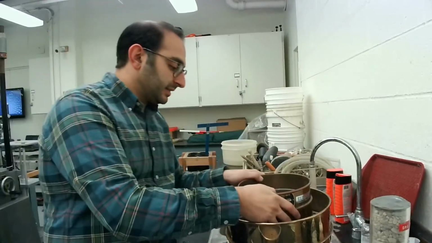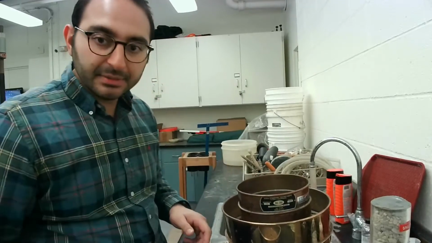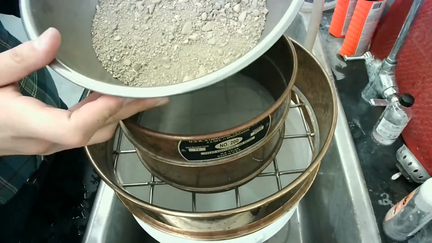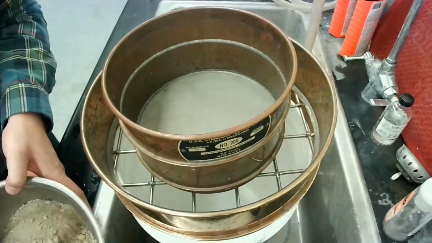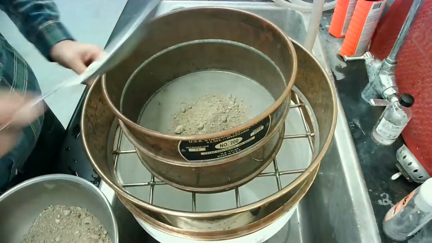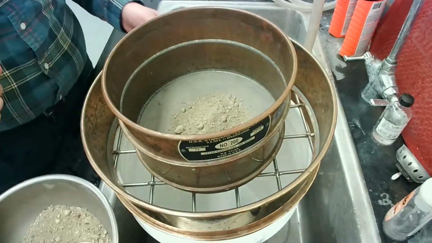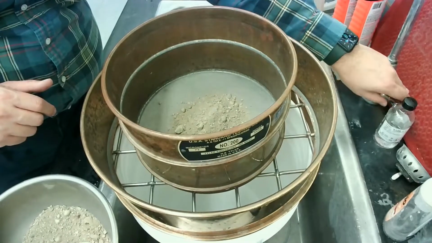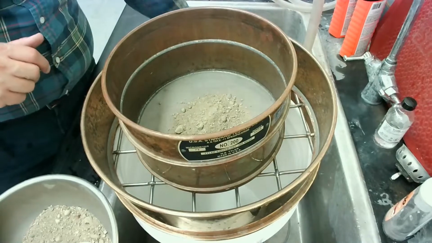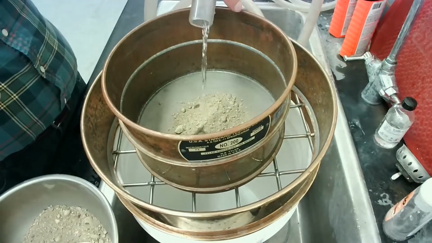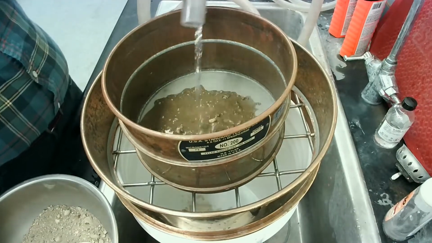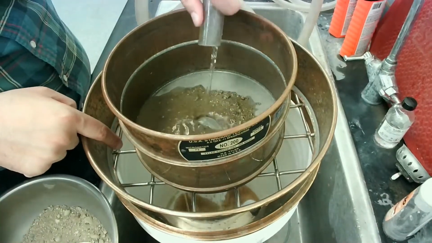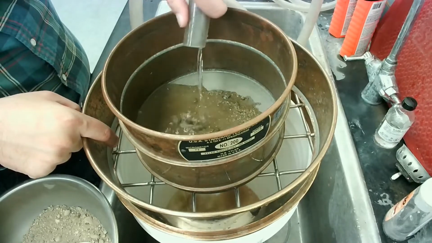So I'll place that on top here. I'll grab with my spoon. So I'll grab a spoon of my soil here. I'll place it into the number 200 sieve just like that, and I'll start running water. Not a whole lot of water. So the idea here is to add some water, and as you can see at the bottom, you're seeing a little bit of that mud going down.